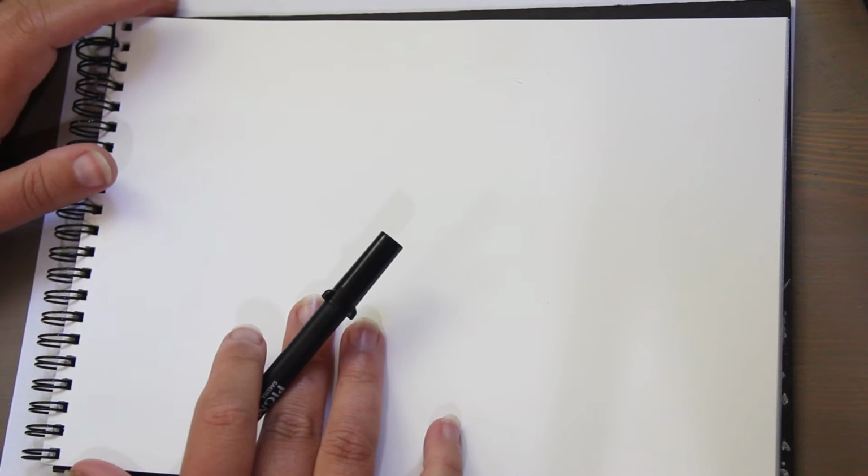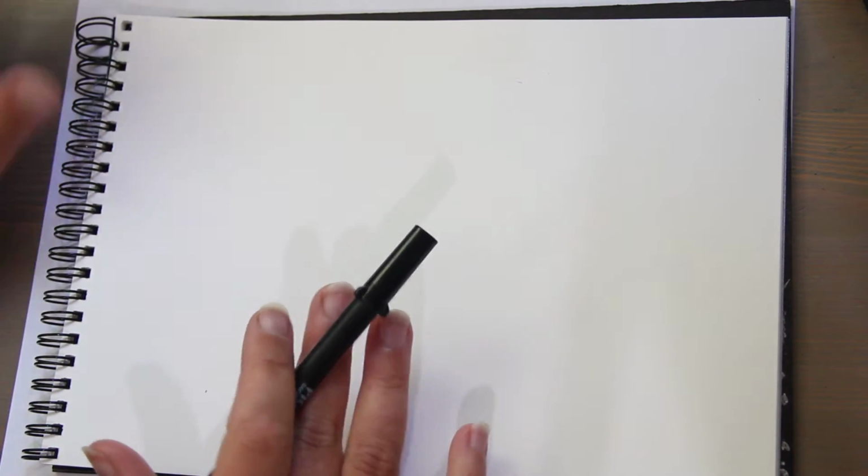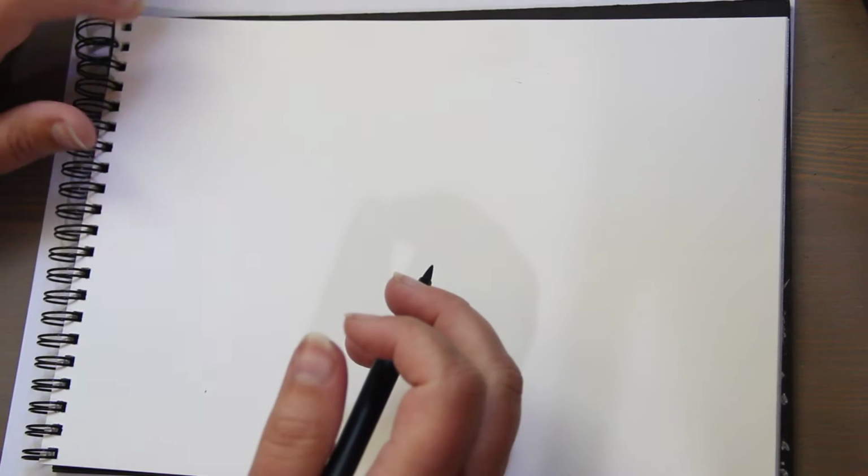So we'll start with that one. 164 countries, by the way, belong to the ISO, the International Organization for Standardization. And they came up with the sizing.